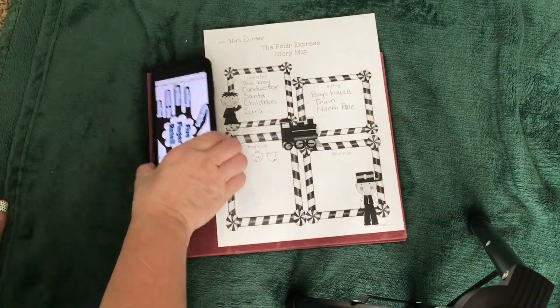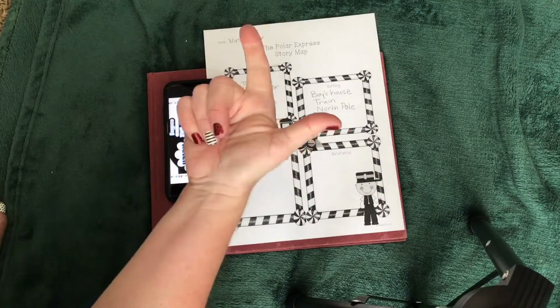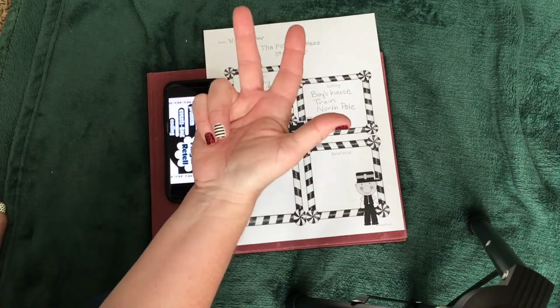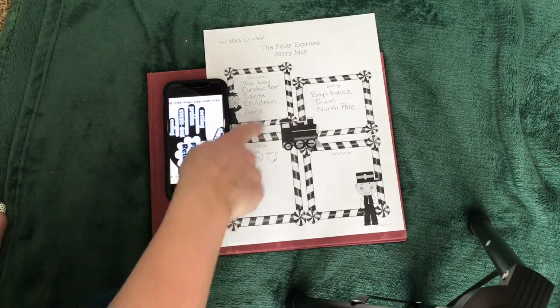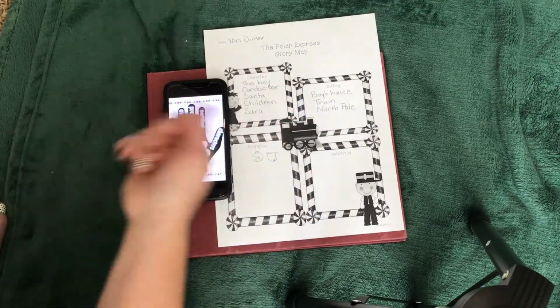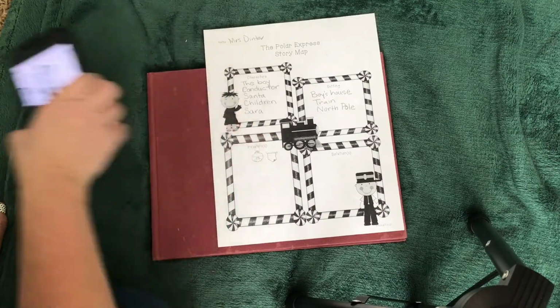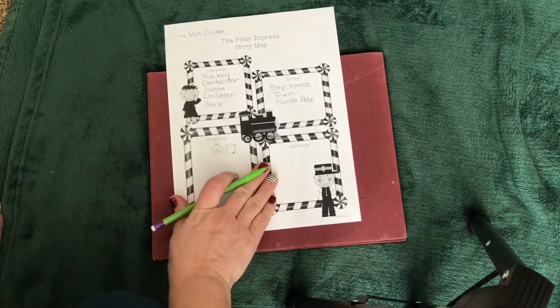All right, so we're just using our 5-finger retell to help us. So we know our thumb is the character, our setting is a pointer finger, our problem is the next finger, and we've got all those on here. We're skipping the events, the beginning, middle, and end, because there's not a place to write that. And then we're going to put the solution. That's our pinky finger, the solution.